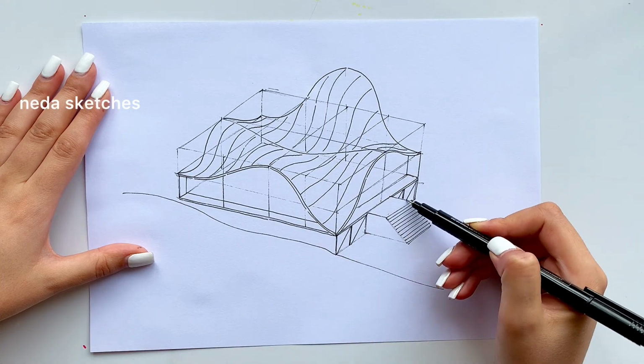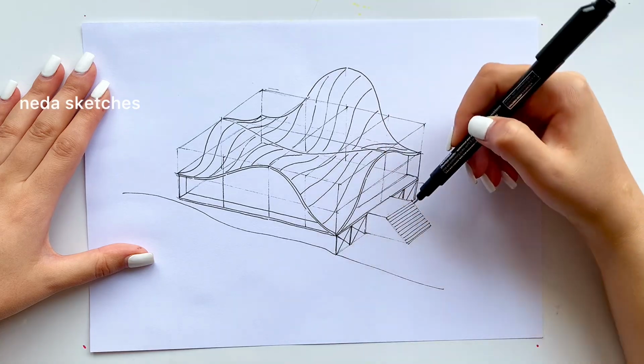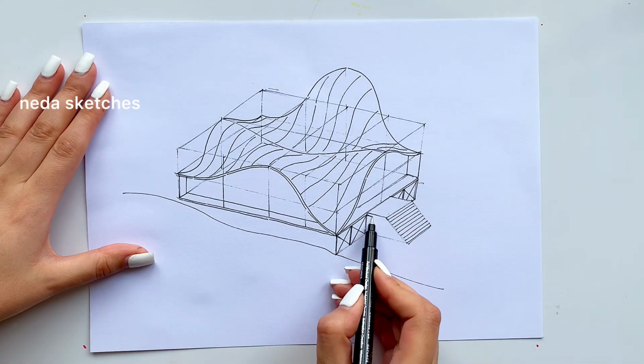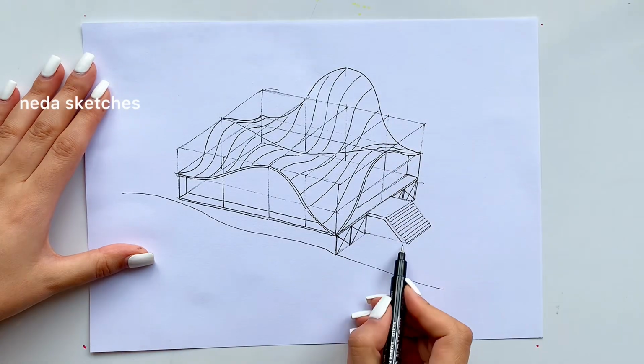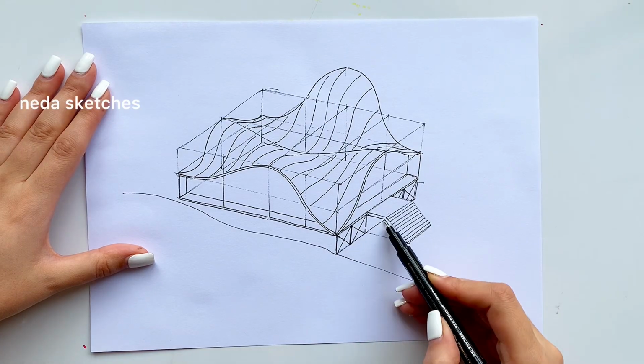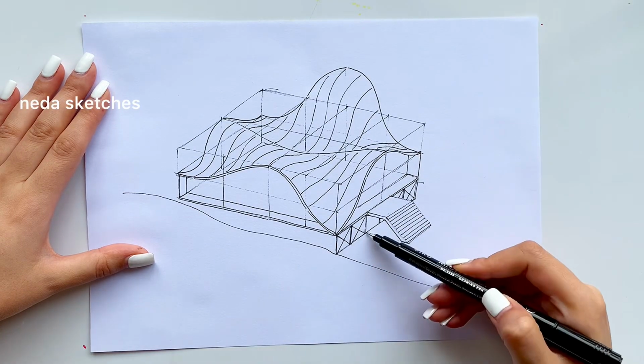Here on the ground floor, there are steel structures, the columns, the steel bracings, and so on. I'll just draw the general outlines and I don't need more details.